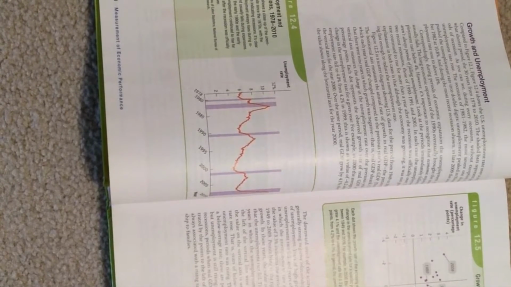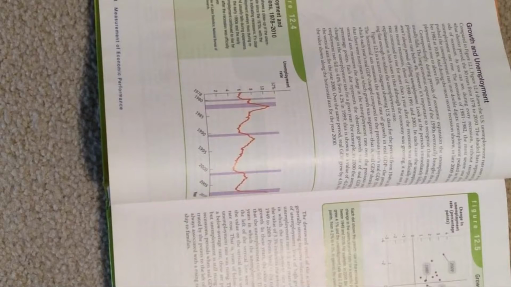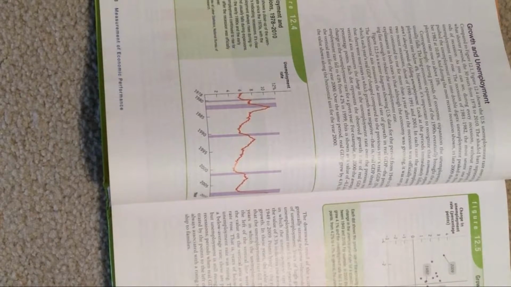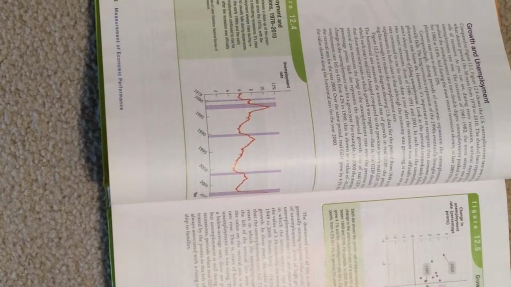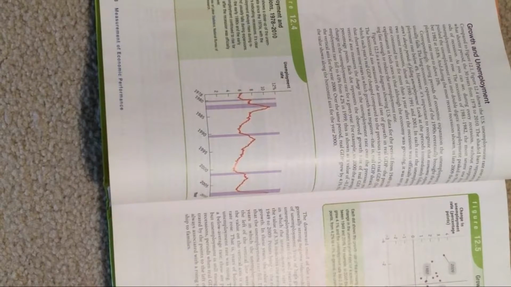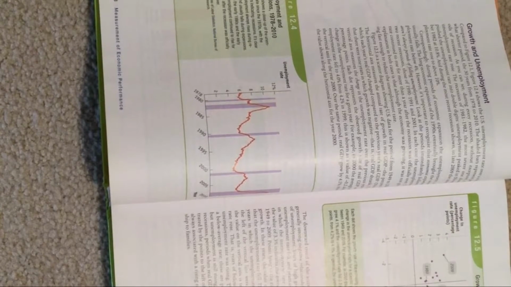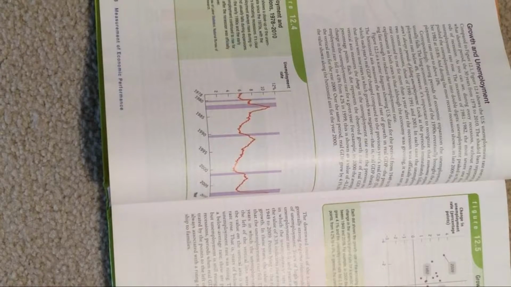Let's talk about the types of unemployment. We'll start off with frictional unemployment. The definition of this is qualified workers with transferable skills spending time searching for jobs. For example, this would be someone coming straight out of college and looking for a job. Let's talk about structural unemployment. This is when a job relocates or technology changes and takes over the job.